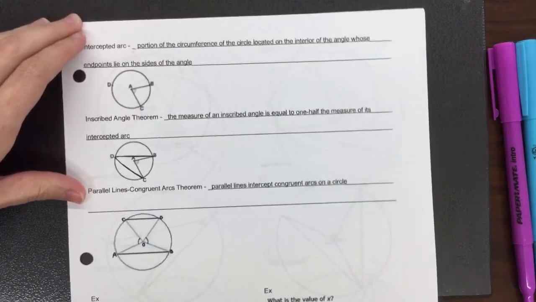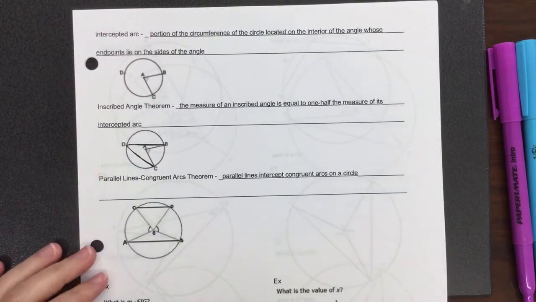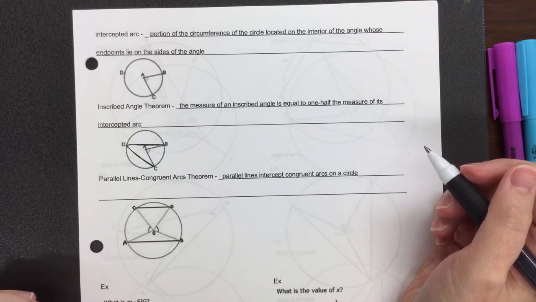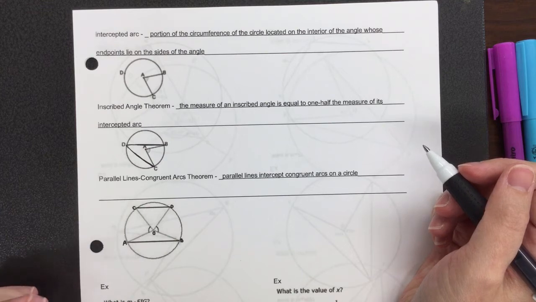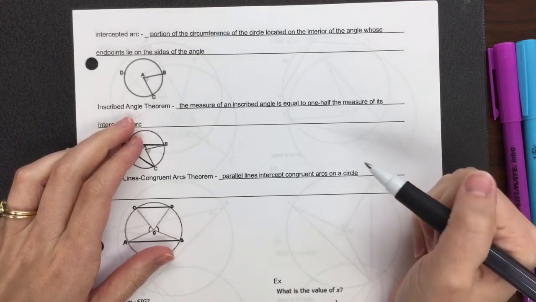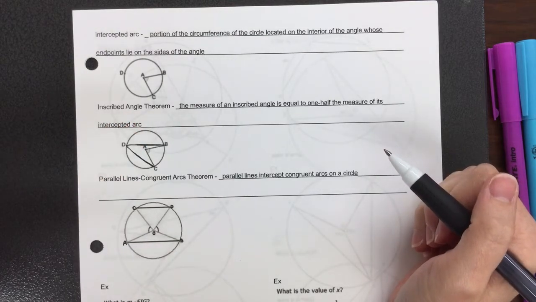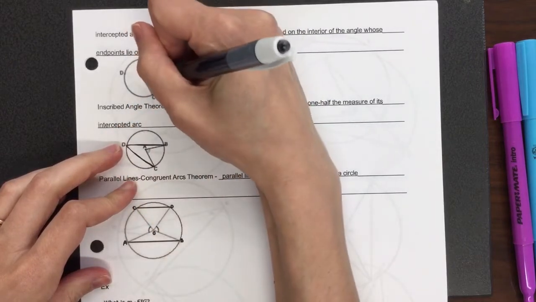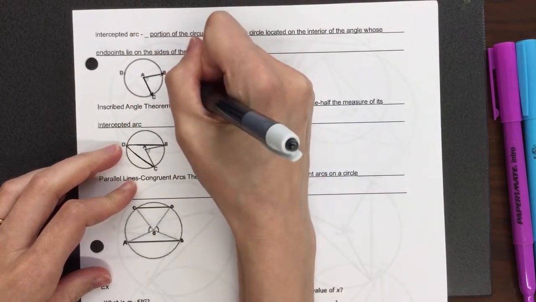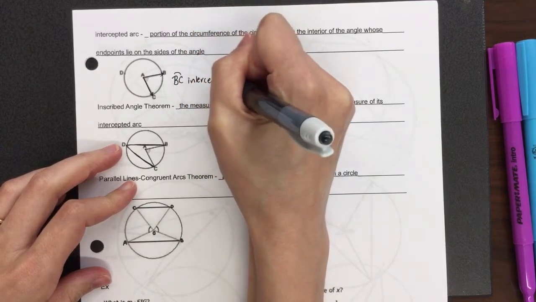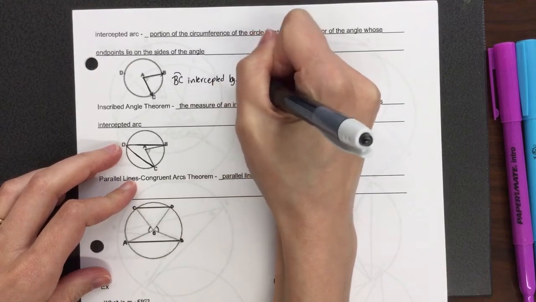Looking at the next vocabulary word, starting to get into our intercepted arcs. An intercepted arc is a portion of the circumference of the circle located on the interior of an angle whose endpoints lie on the sides of the angle. So it basically says, okay, what part of the circle is on the inside of the angle. So if we look here, here's the angle, angle A. Arc BC is intercepted by angle A.